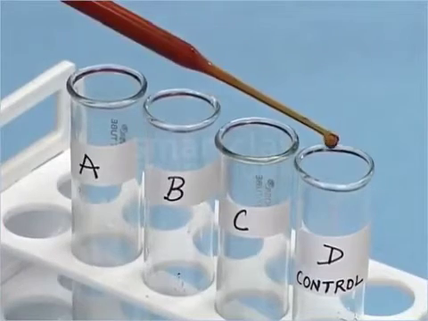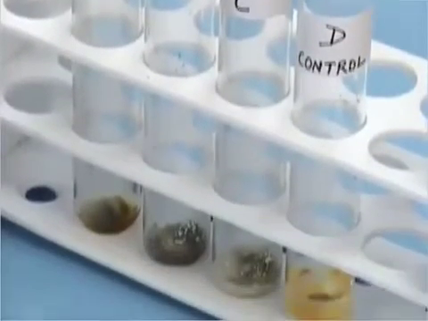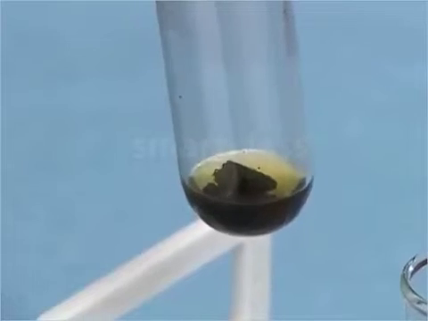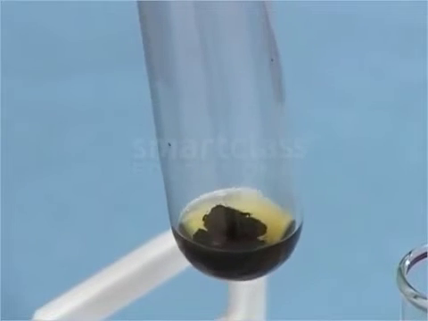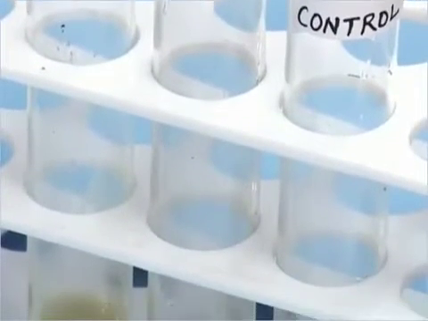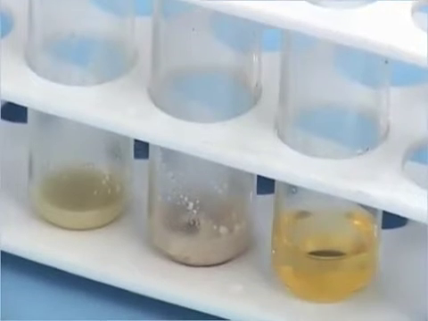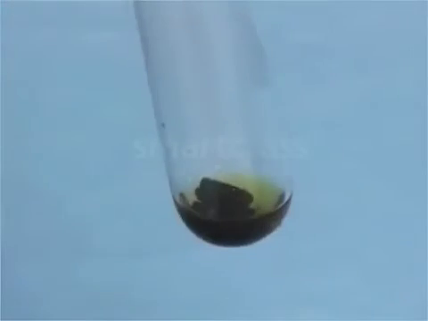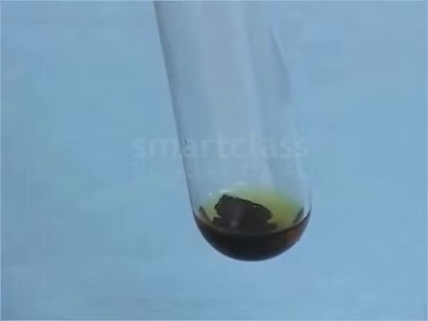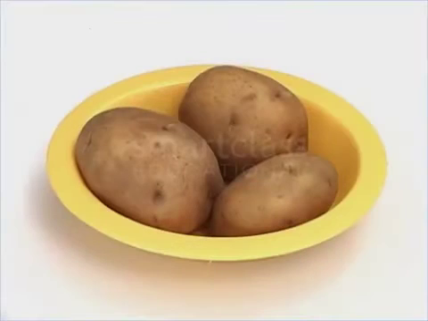Now wait for 1 to 2 minutes and observe. What do you observe? The potato piece in the test tube A turned blue-black. You can also observe that no change has occurred in the test tubes B, C and D. Starch reacts with iodine solution to give a blue-black color. The test tube containing potato showed blue-black coloration. This confirms that potato contains starch.